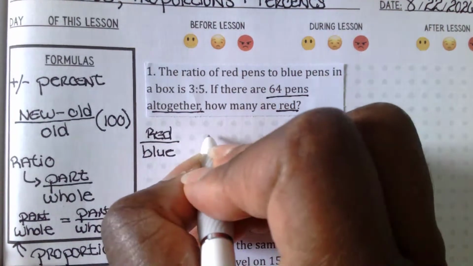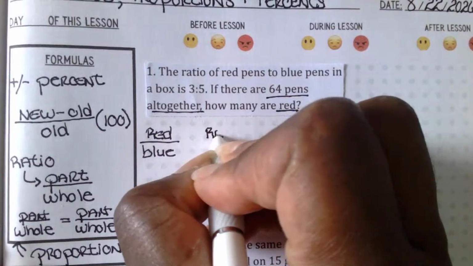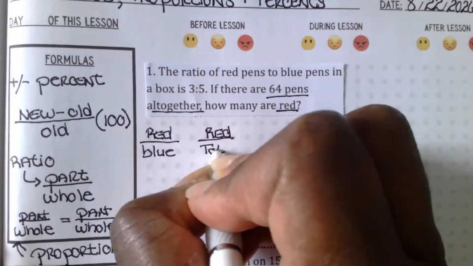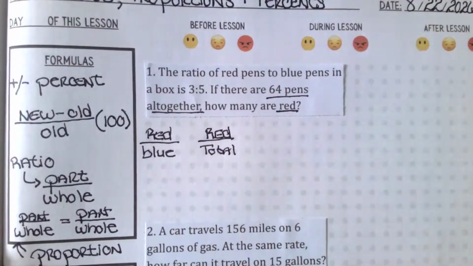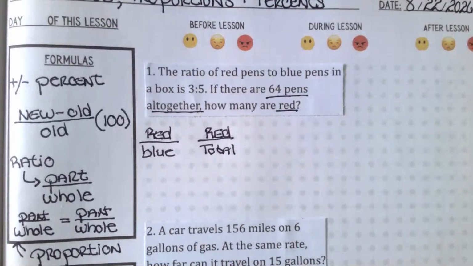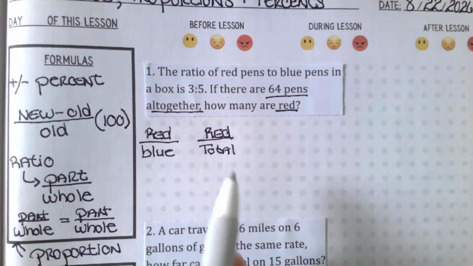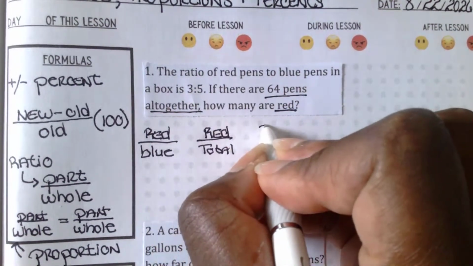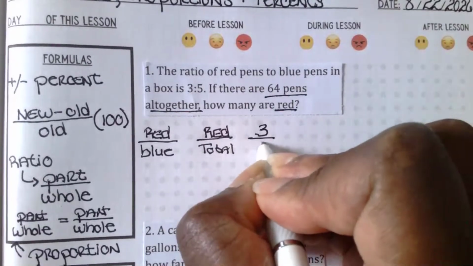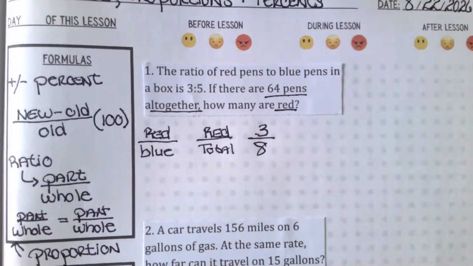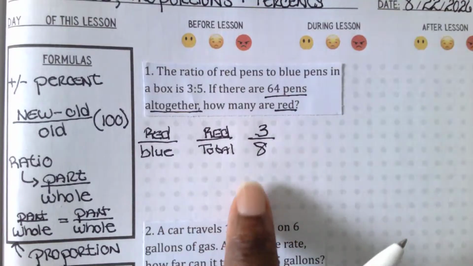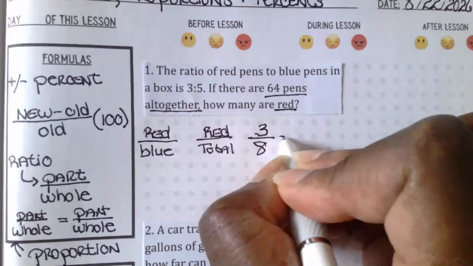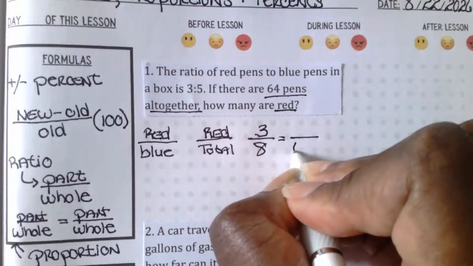We're looking at a ratio of red to total. So that means there is 3 out of 8 pens that are red. Now we're going to compare it to another situation where the total number of pens is 64.